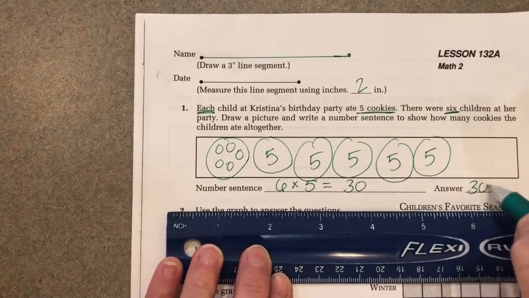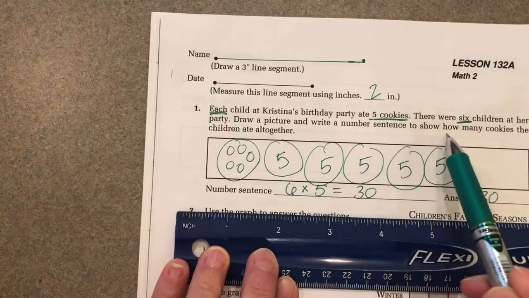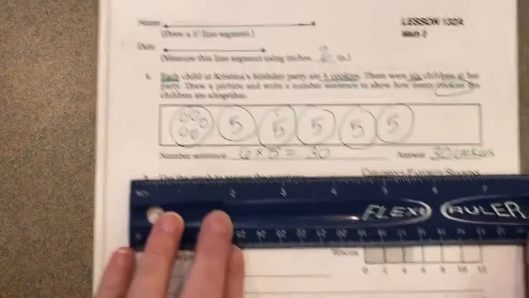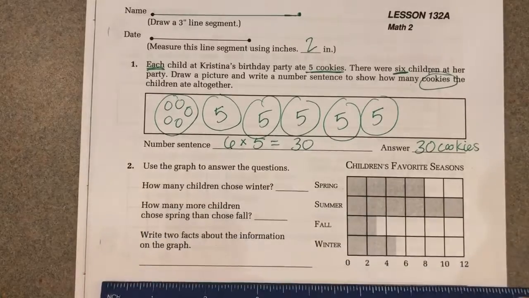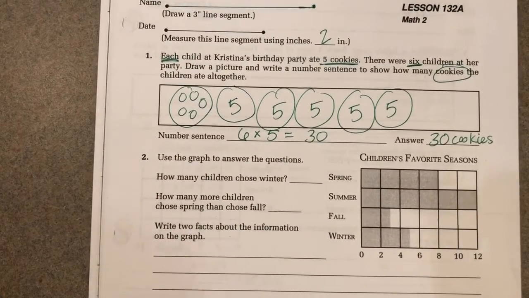There were 30. Let's go back and look. Draw a picture and write a number sentence to show how many we're counting, cookies. You always have to have a label on your answer so that we know what you're counting and you understand what you're doing.